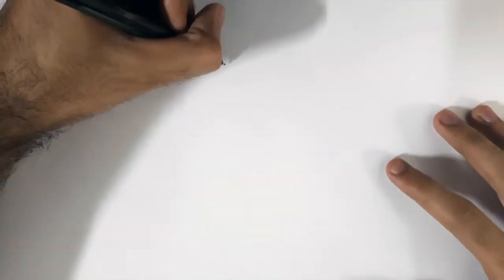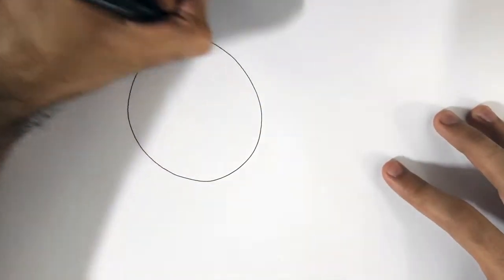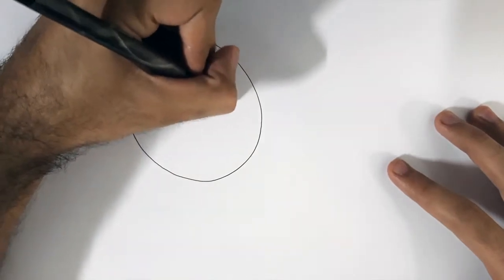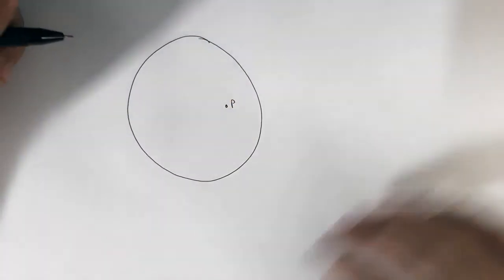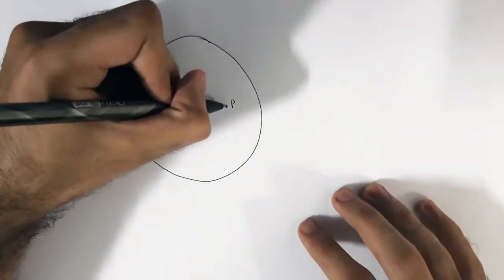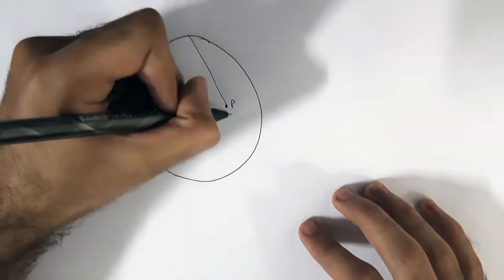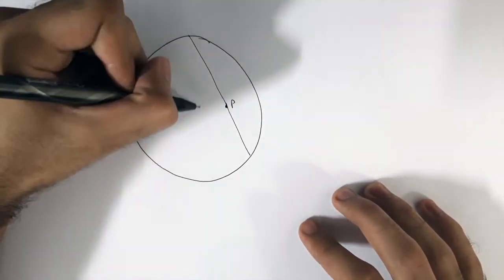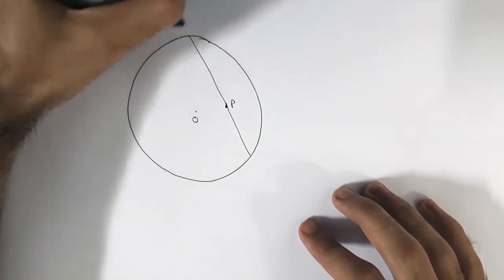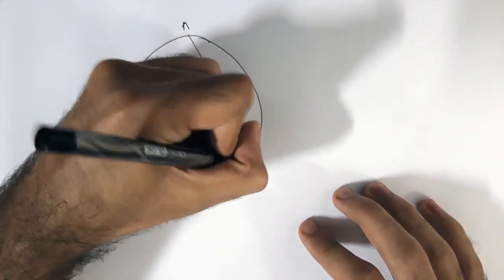So there's this concept called power of a point with circles. Suppose you have a circle and you have a point P inside it, or outside it even. Now you draw any line passing through P and you have a center O. Let this intersect at A and B.